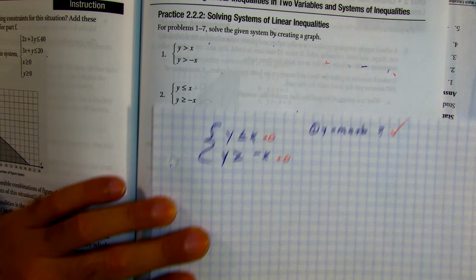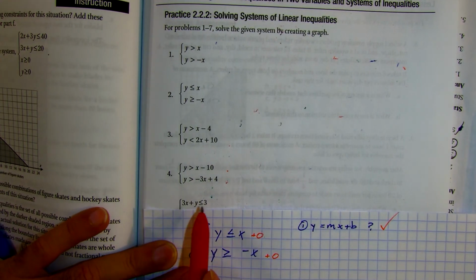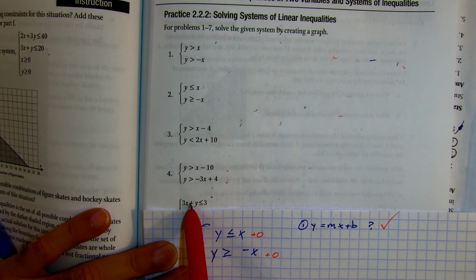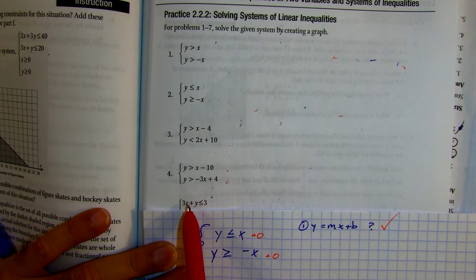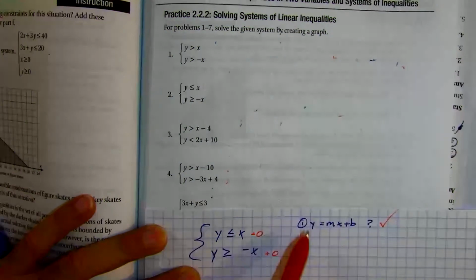So yes, actually, we do have it in y equals mx plus b. Now, looking at other options we're going to see later, I look down here. We're going to do 5 later. That's not in our y equals mx plus b version, right? We'd have to move something here in order to have it in our form that we need.